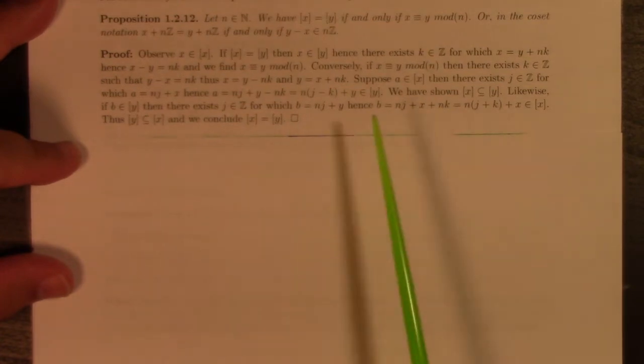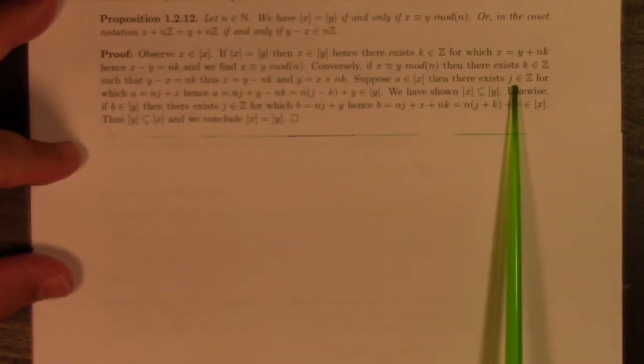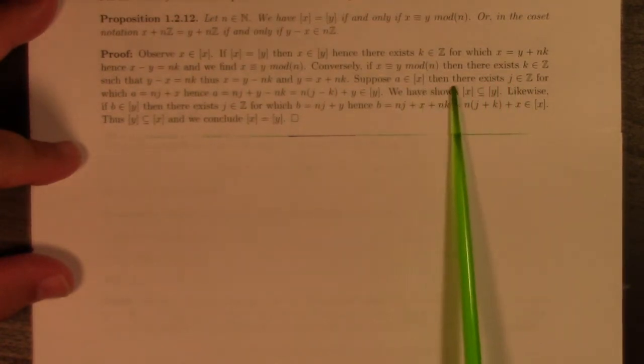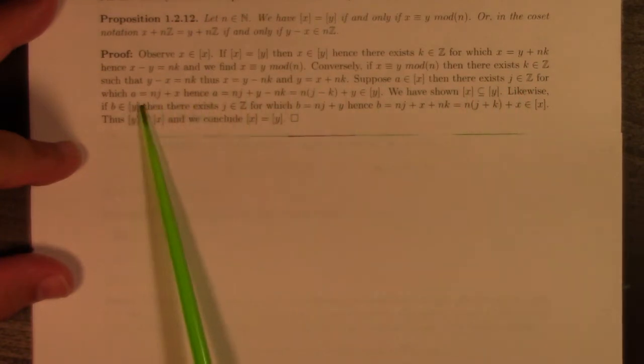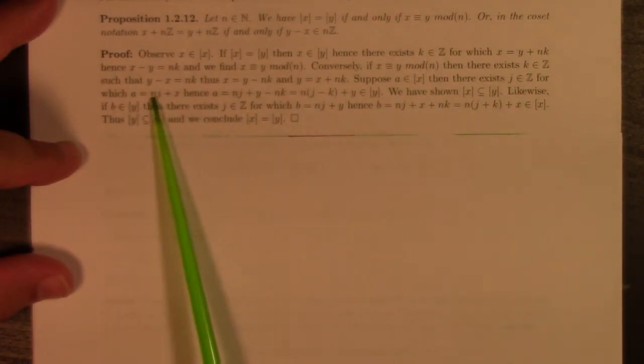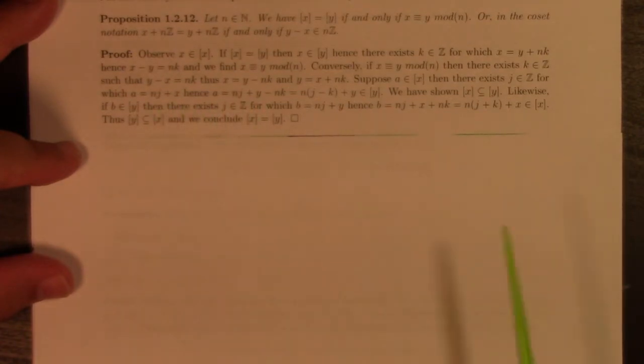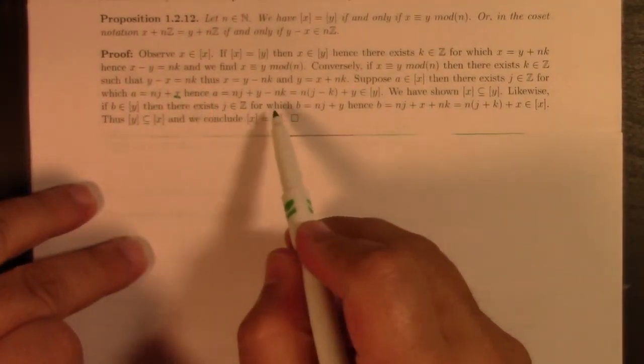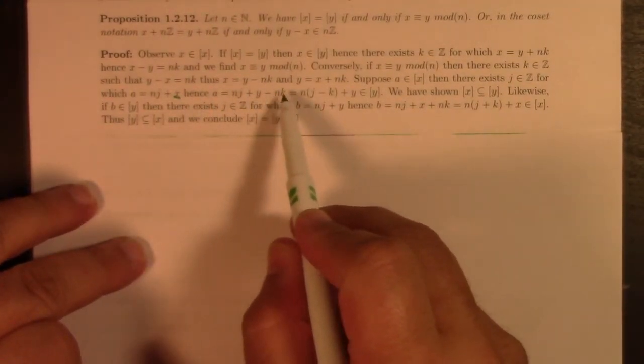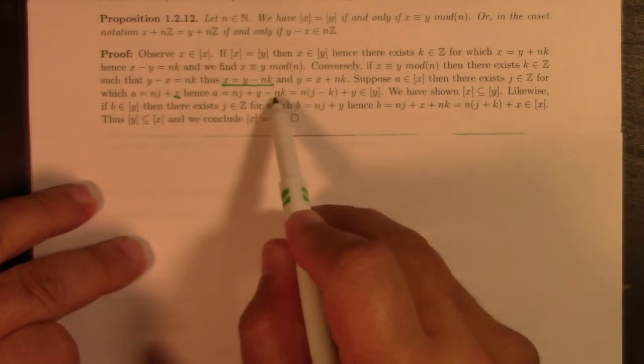All right, great. Suppose a is in the equivalence class containing x, then that means that there exists a j such that a is equal to nj + x. And so we can solve that. But what I do is I replace this x with y minus nk, right?